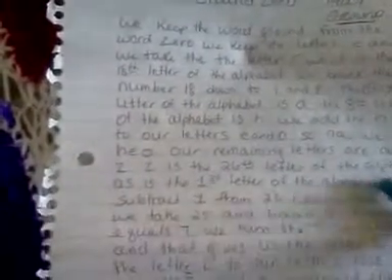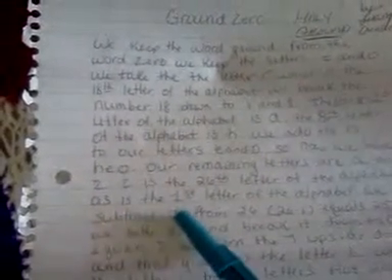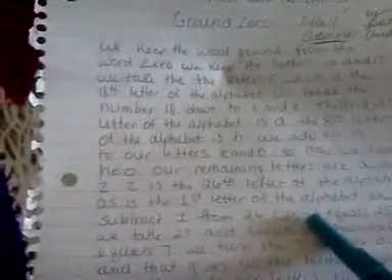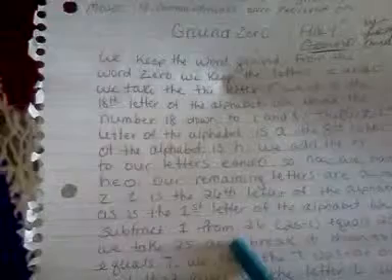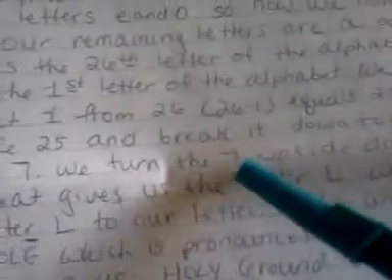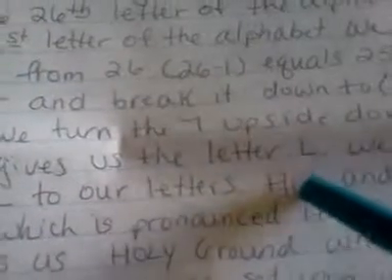Z is the 26th letter of the alphabet, and A is the first letter of the alphabet. We subtract the 1 from 26. This gives us 25. We take 25 and break it down to 2 and 5. 2 plus 5 equals 7. Turn the number 7 upside down, and that gives us the capital letter L.